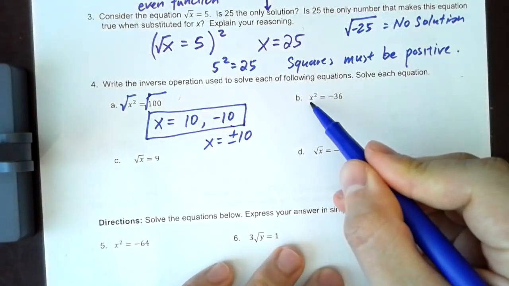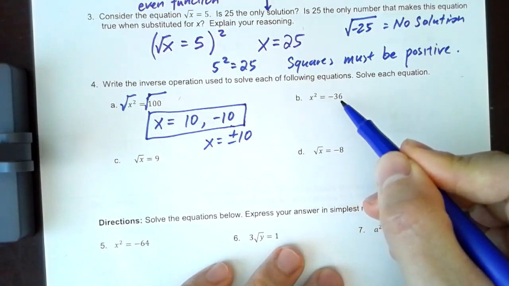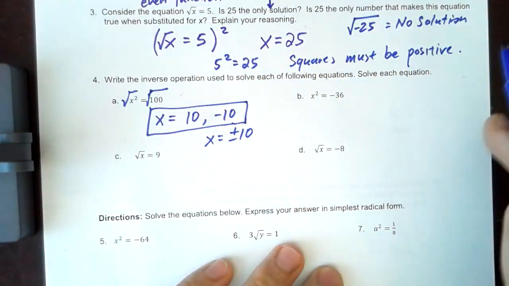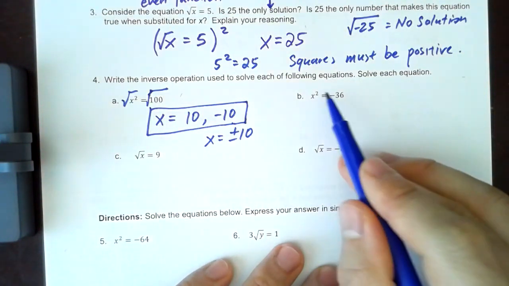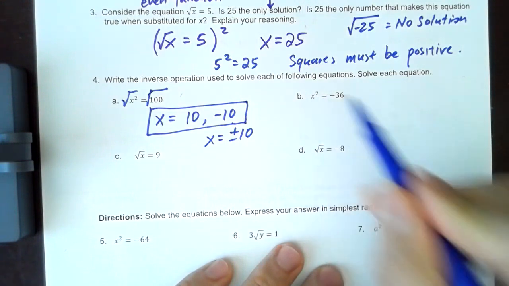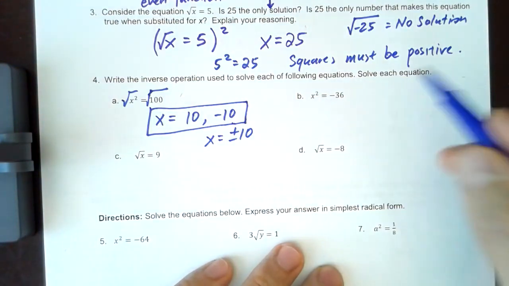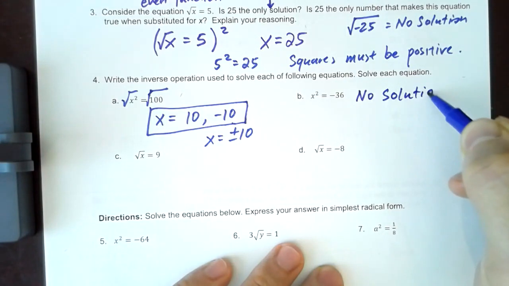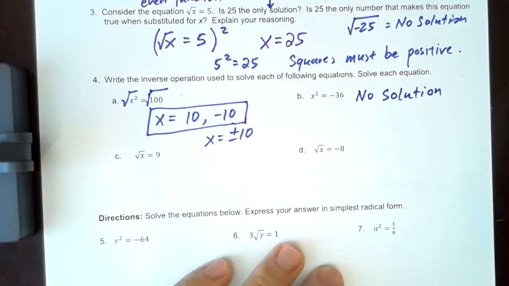Here we have x squared equals a negative 36. So we just wrote in the previous question that squares must be positive. So this should tell you that this is an issue right here. How does a square ever equal a negative, right? This should be no solution. You know that a square must not be negative.